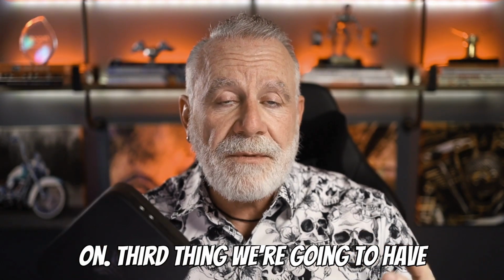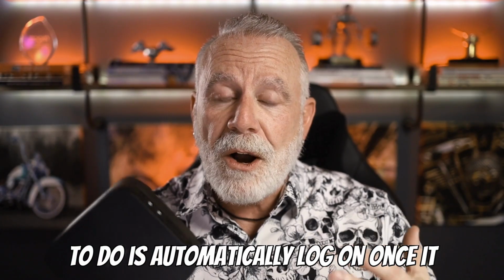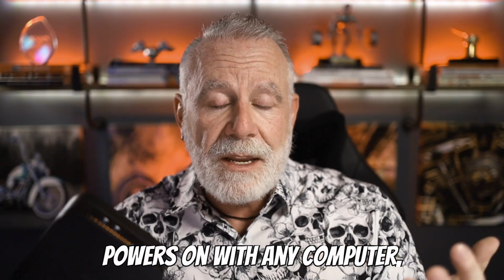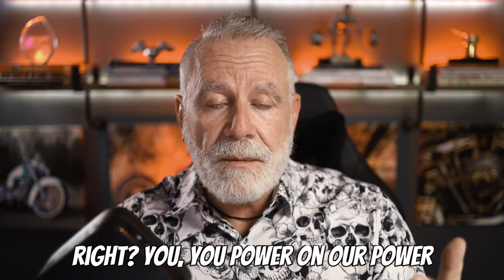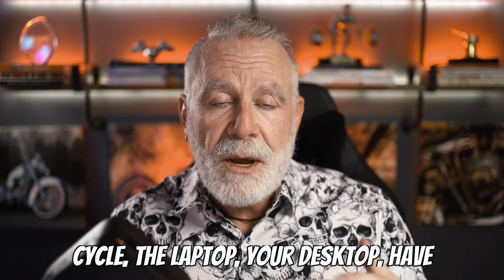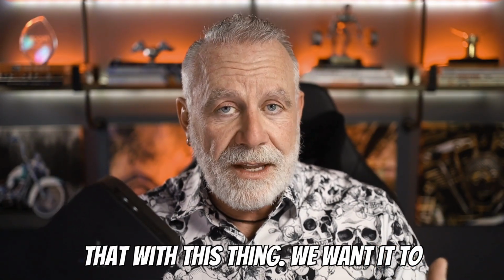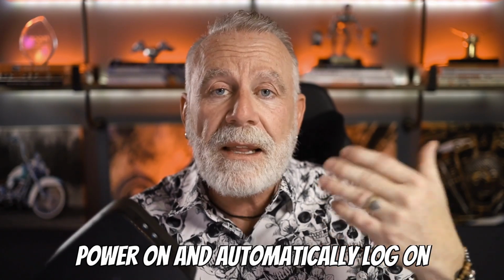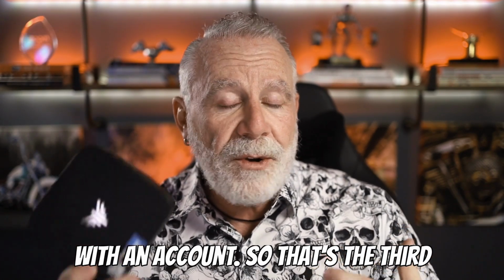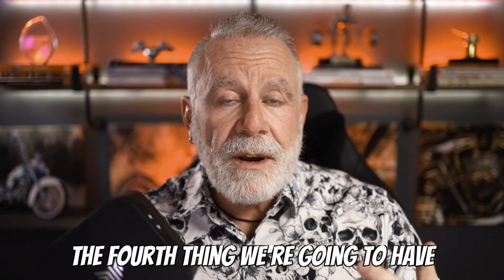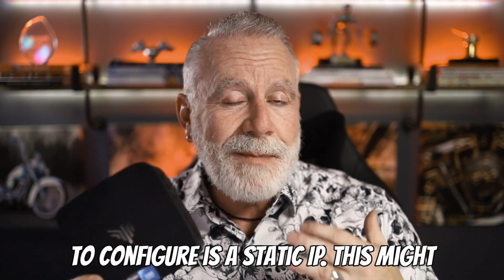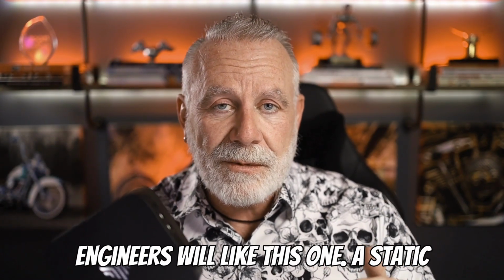The third thing we're going to have to do is automatically log on once it powers on. With any computer, right, you power on or power cycle the laptop or your desktop, you have to physically log on. We don't want to do that with this thing. We want it to power on and automatically log on with an account. So that's the third thing we're going to have to configure. The fourth thing we're going to have to configure is a static IP. This might get a little nerdy, but you network engineers will like this one.